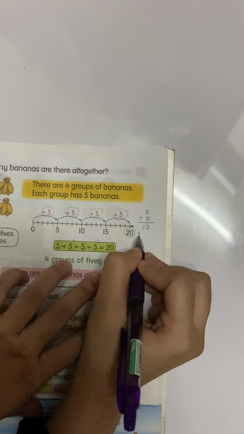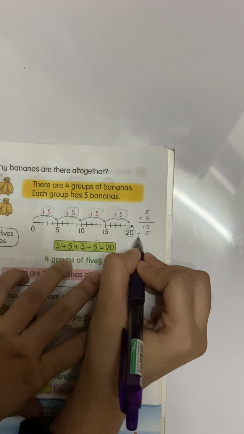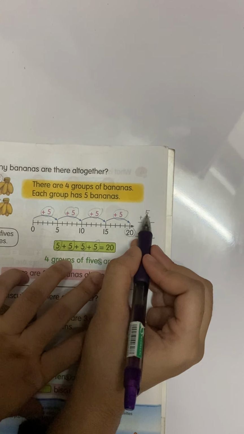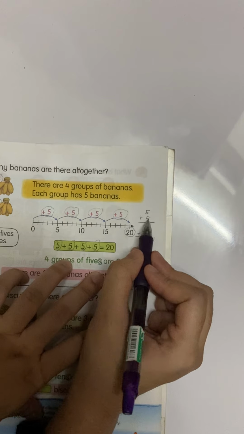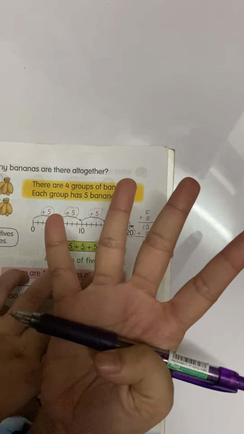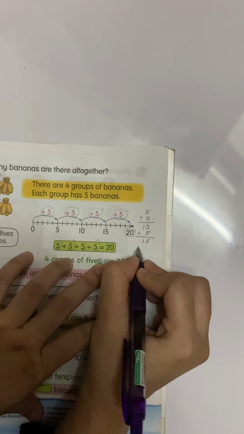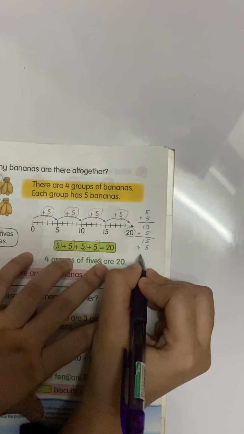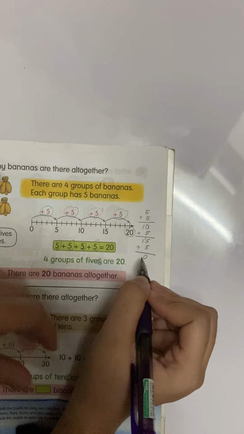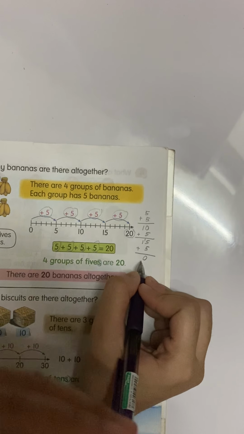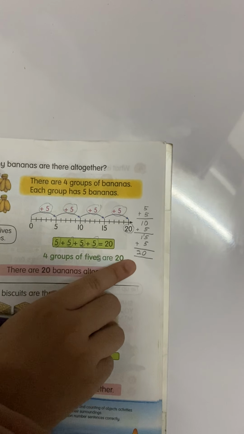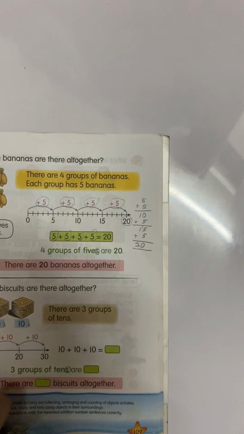Let's add another one. Becomes 15. Now you already have 1, 2, 3. So you already add 5 for 3 times. We need to add 4 times, right? So only 1 left. So add here 5. And then 5 plus 5 is 10. 1 plus 1 is 2. So it becomes 20. So this is the standard written method, or bentuk lazim.